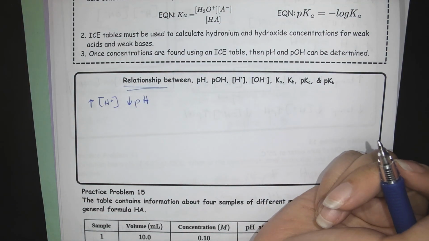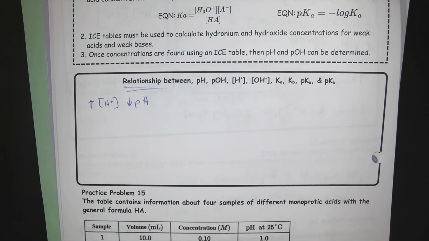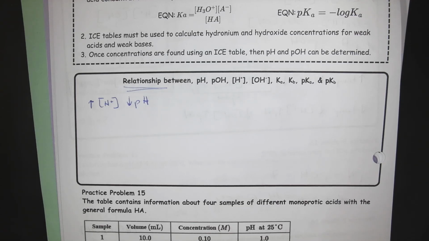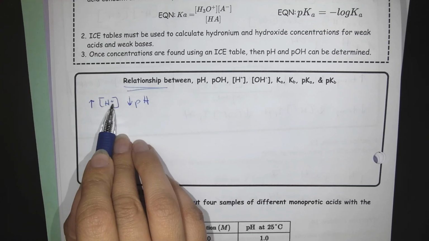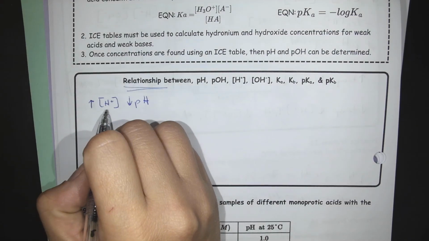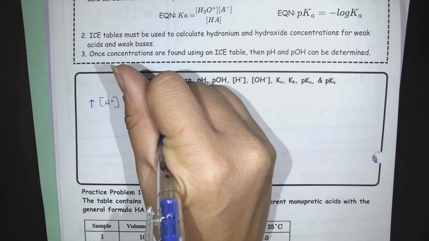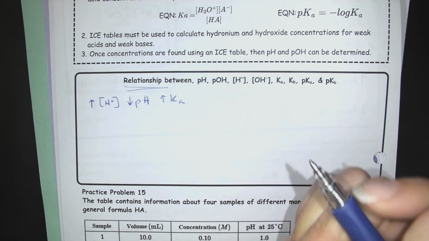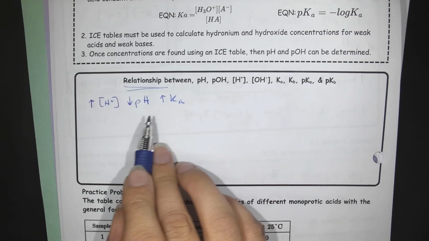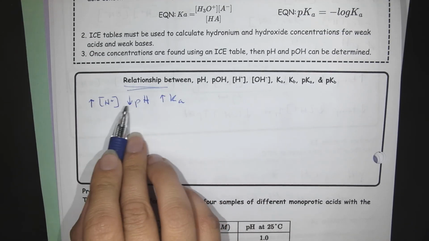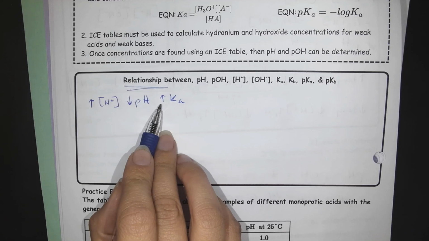Now K values, we're going to get to a unit where we discuss what these K values are in more detail. But right now, I just want you to recognize that they are directly proportional to concentration. So if we increase our H+, then we increase our Ka, our equilibrium constant, K, for acids. So the higher the concentration of H+, the higher the Ka value is.